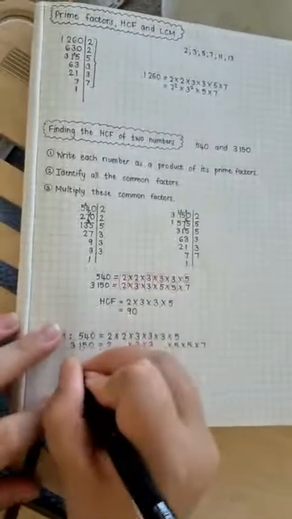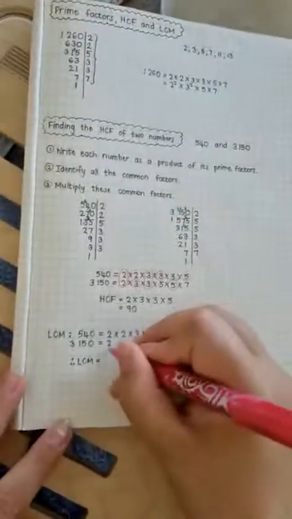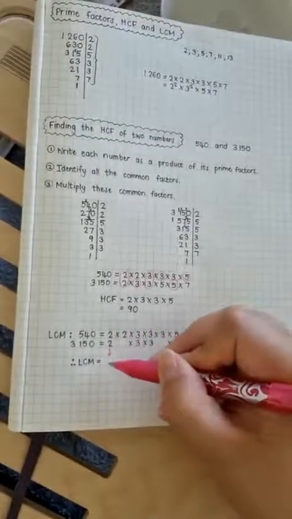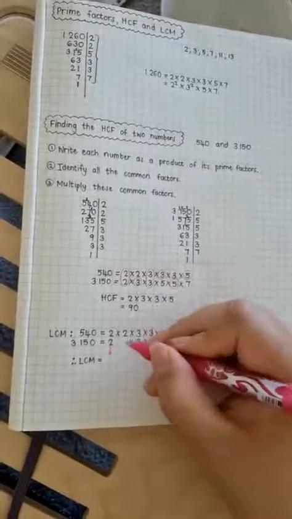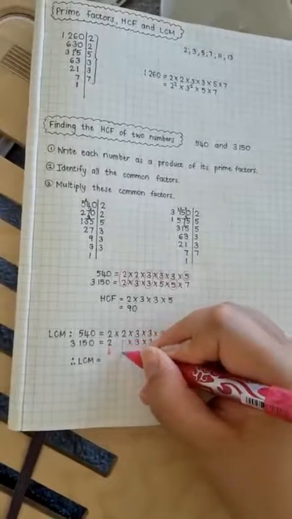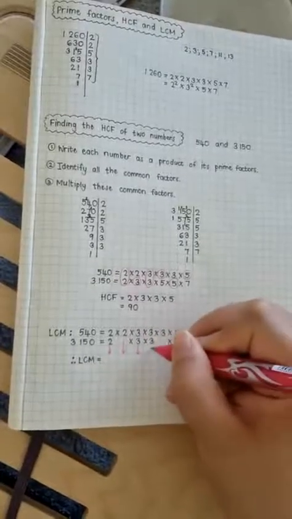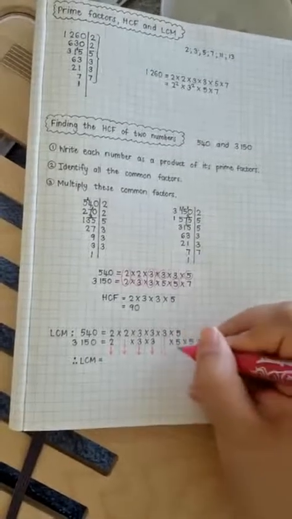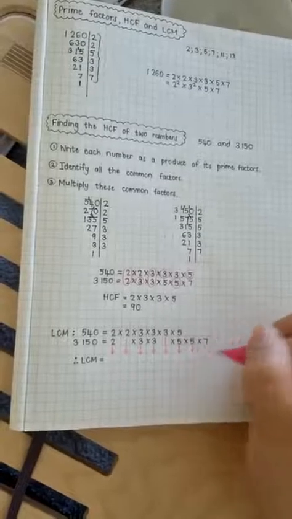So then for the LCM, I'm going to write here, the LCM is equal to, now you're going to bring down all of those numbers, alright? But the ones that repeat, you're only going to bring down once. So from those 2's, I'm just going to bring down 1 2. But then from this one, I'm going to bring down another 2. From this column of 3's, I'm going to bring down 1 3. I'm going to bring down another 3 there, another 3 there. I'm going to bring down 1 5, and then that 5, and then that 7.